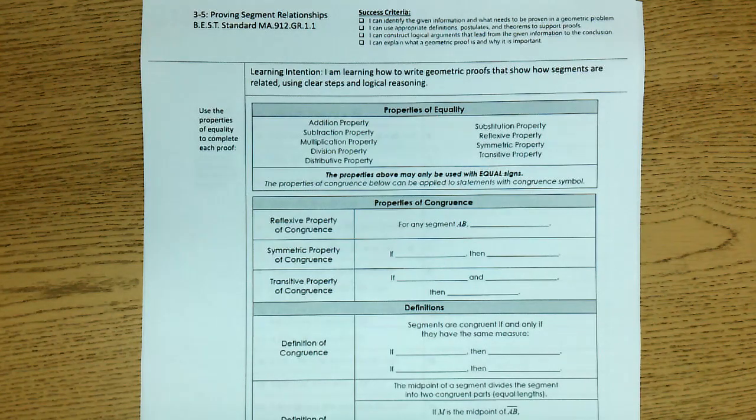All right, everybody, we are going to complete our last section of the first part of Chapter 3 today. And we're still working on proving. Now we're actually going to get into proofs. And we're going to look at segment relationships, which is something that you looked at back in Chapter 1.